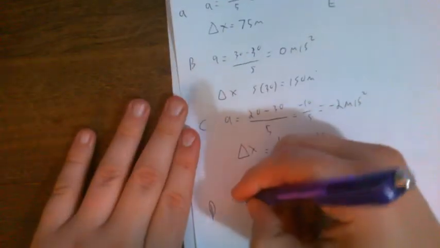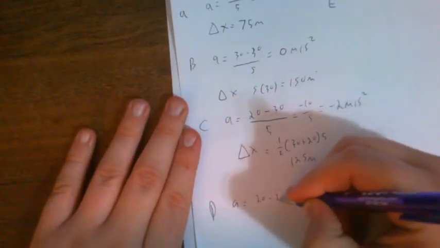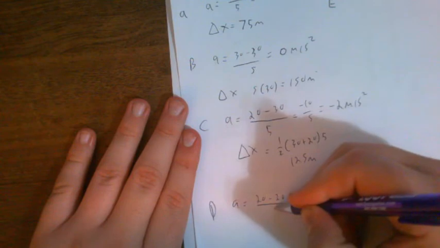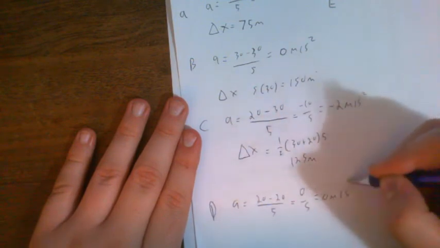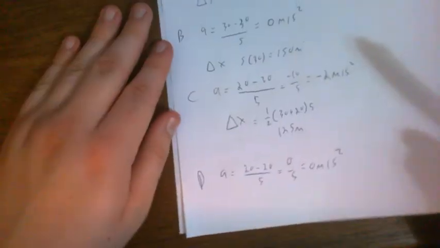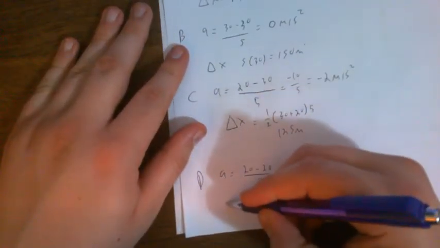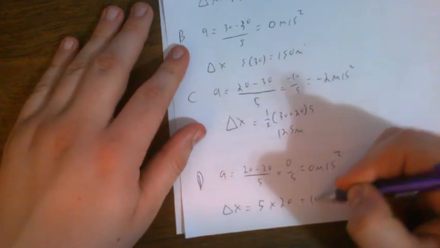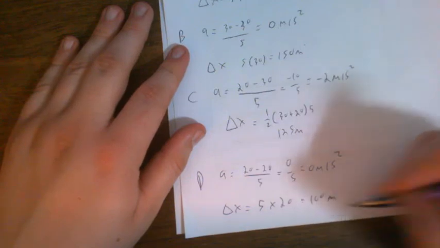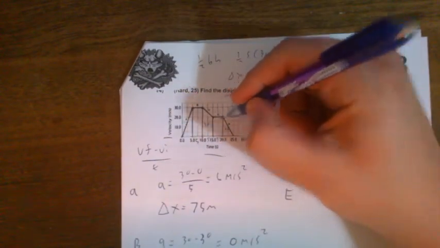So notice our acceleration is going to be 20 minus 20 over 5 seconds, and that's 0 over 5, which is 0 meters per second squared. And then our rectangle is 5 by 20, which is 100 meters. Now, you can also tell, by the way, that this is a zero slope because it's a flat line.